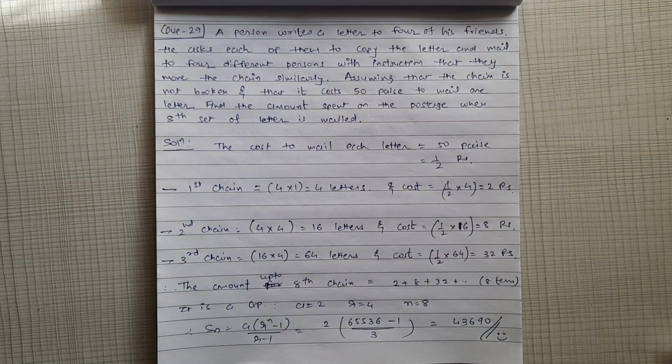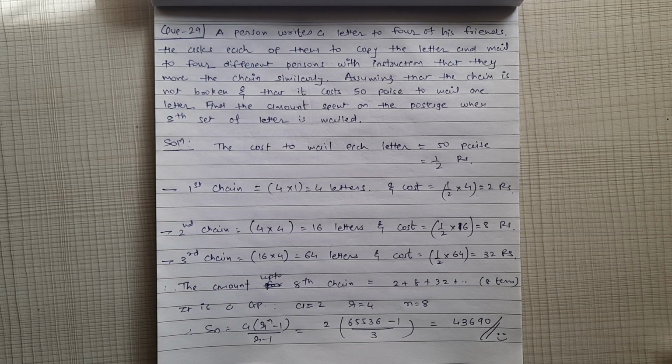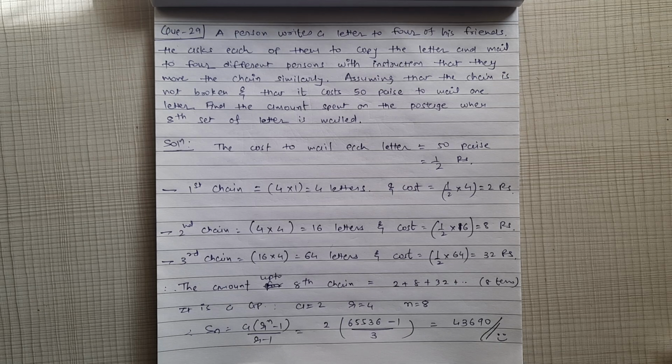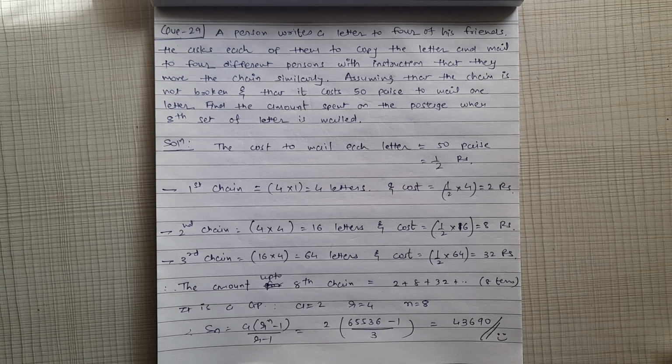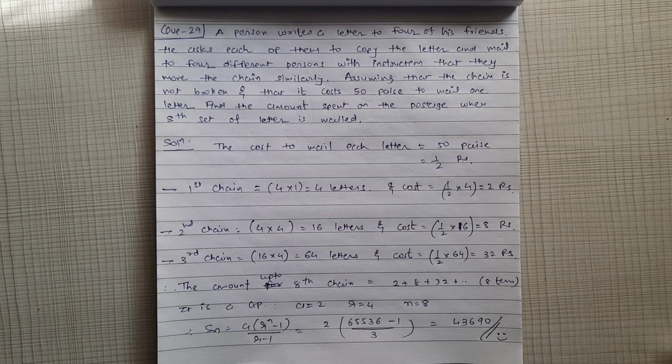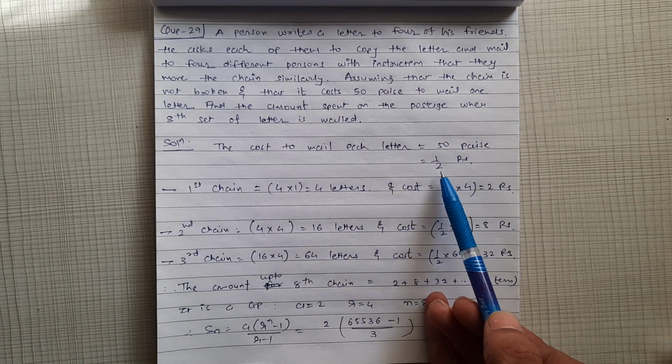A person writes a letter to 4 of his friends. He asks each of them to copy the letter and mail it to 4 different persons with the instruction that they move the chain similarly. Assuming that the chain is not broken and that it costs 50 paise to mail one letter, find the amount spent on the postage when 8 sets of letters are mailed. The very first thing, the cost to mail one letter is 50 paise. That means 1 by 2 rupee.